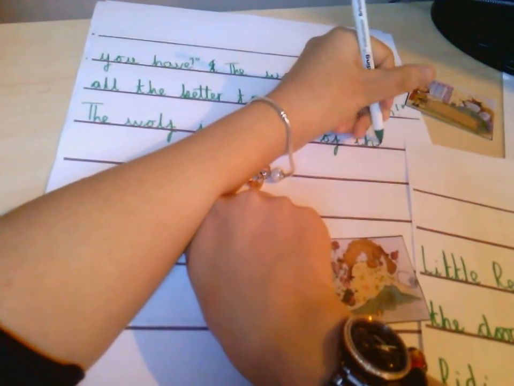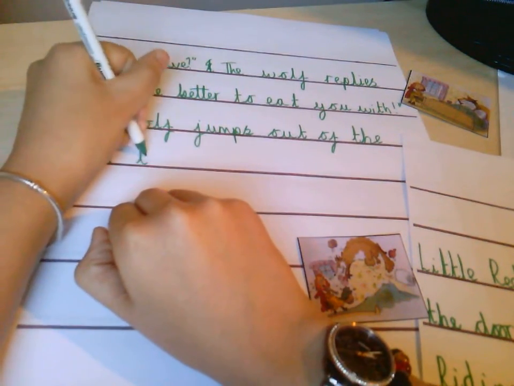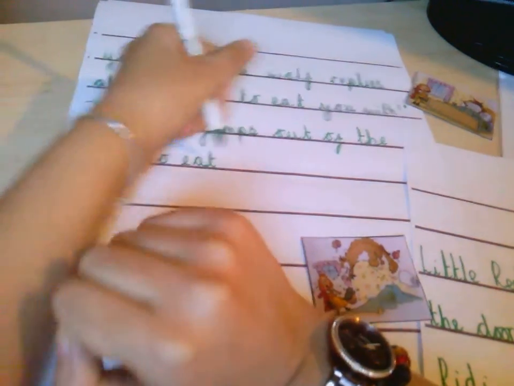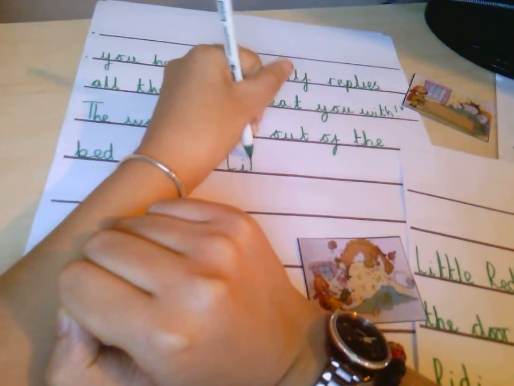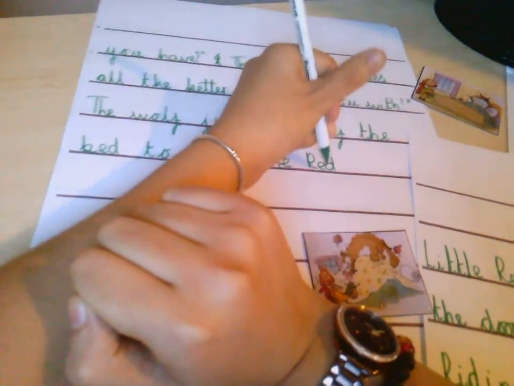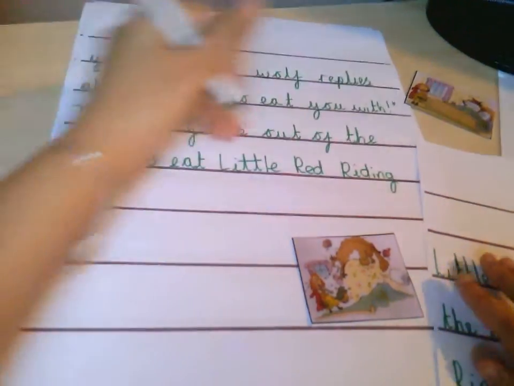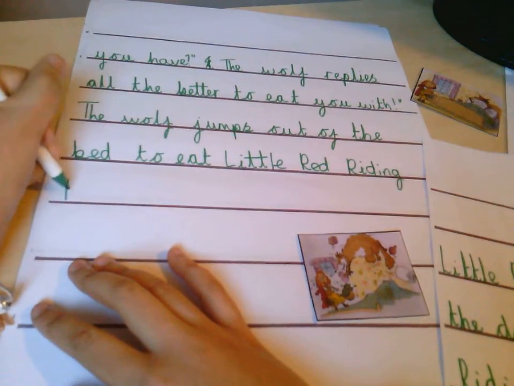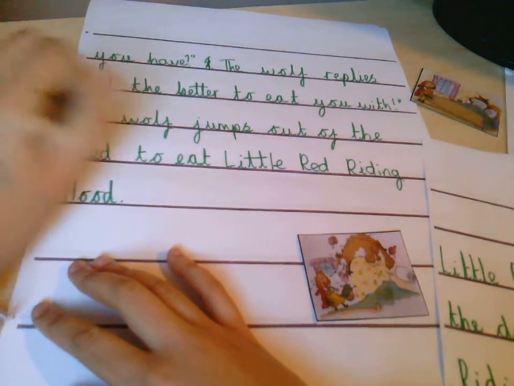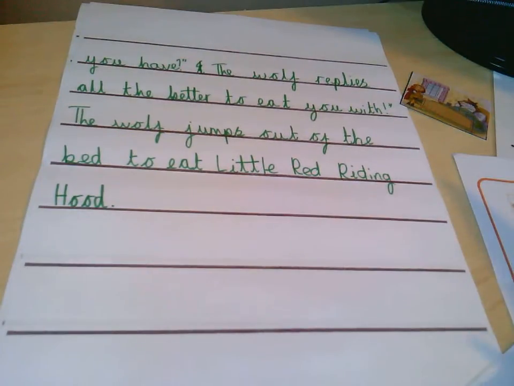The wolf jumps out of bed to eat Little Red Riding Hood. And we're going to leave it there. Leave it on a bit of a cliffhanger, because then tomorrow we can write the ending.